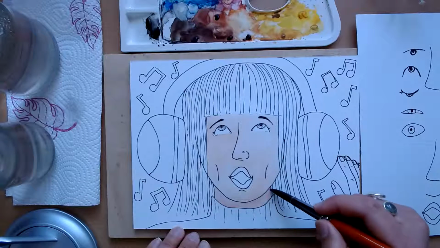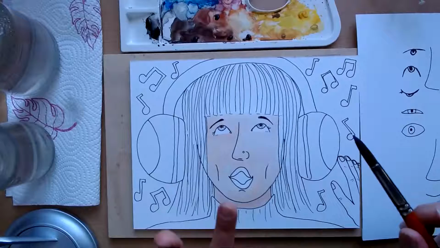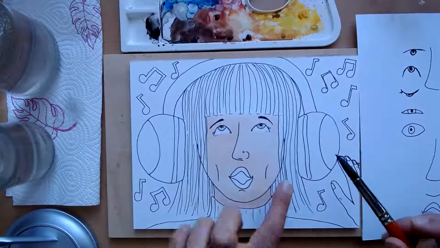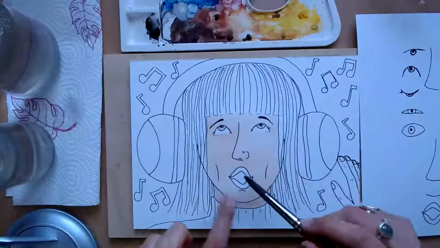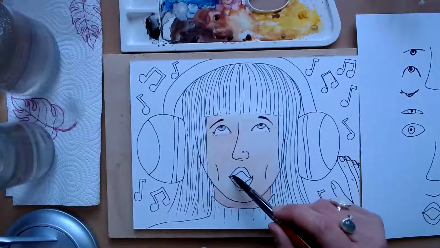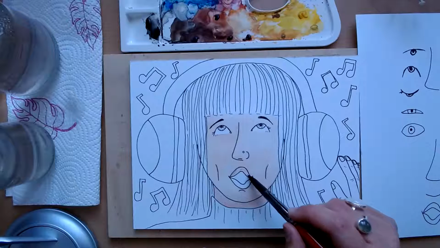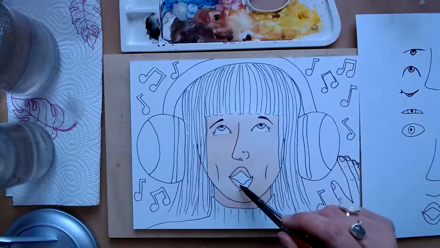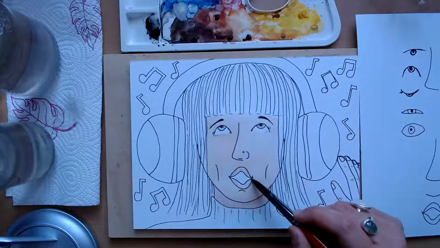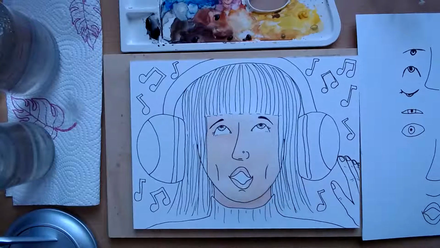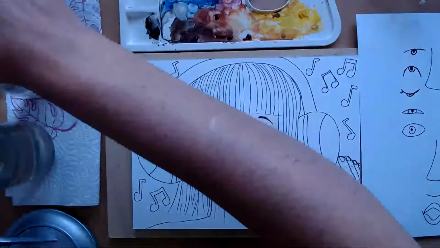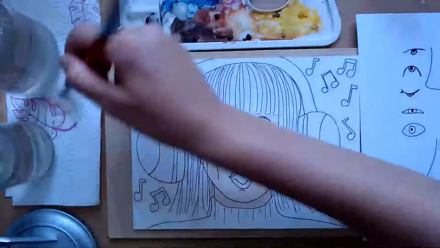Slightly red neck, but that's okay. And I'll wait for that to dry, and then I'll come back in and add some rosy cheeks and some colour to the lips. Maybe add a bit of colour to the lips now because they are dry, so they're easy to paint on. Leave little highlights for now. And then let's come on to the headphones.